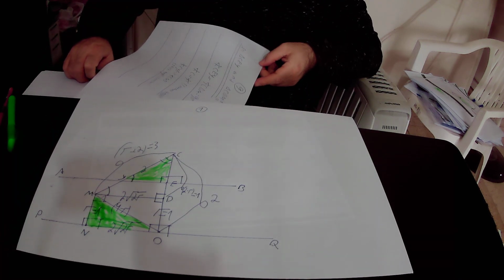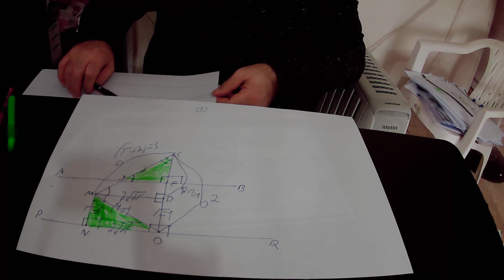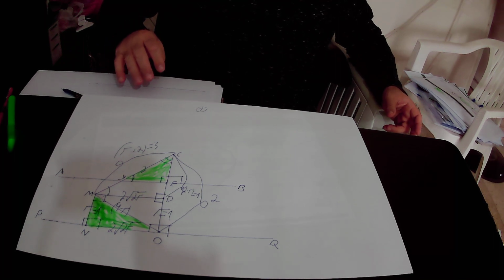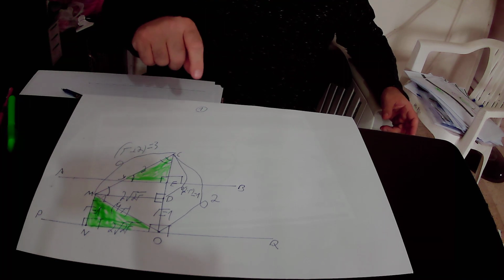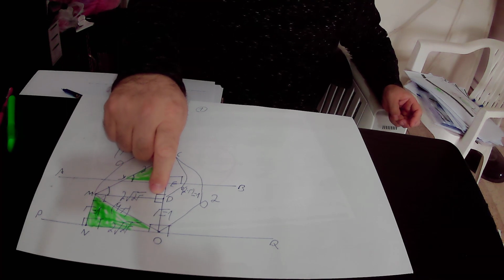So what is third angle theorem? Third angle theorem says that if two angles in one triangle are congruent to two angles in another triangle, then the third pair of angles must also be congruent. And we actually proved that those two angles are equal to each other. So those are the first pair of angles that are congruent.